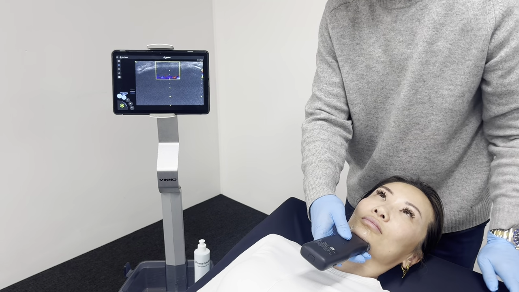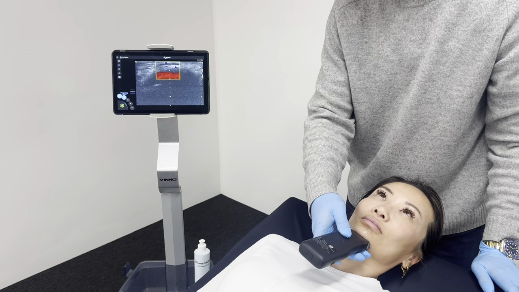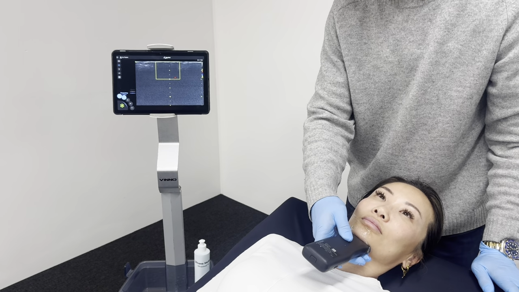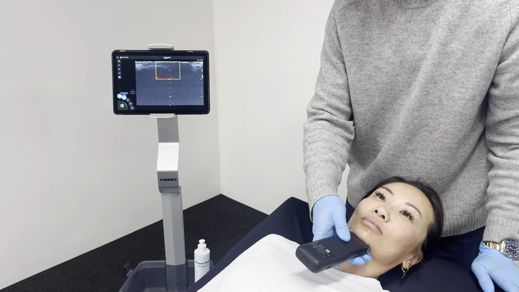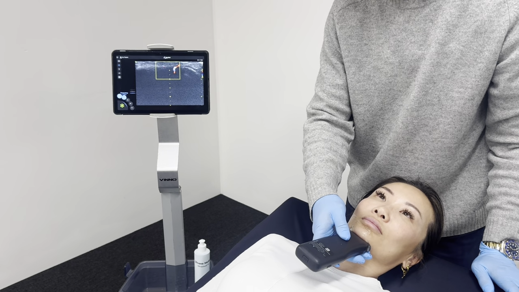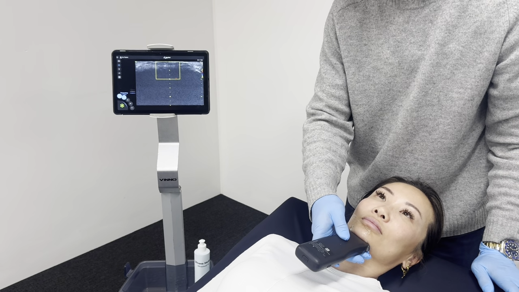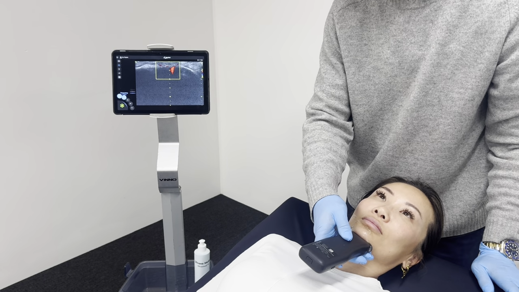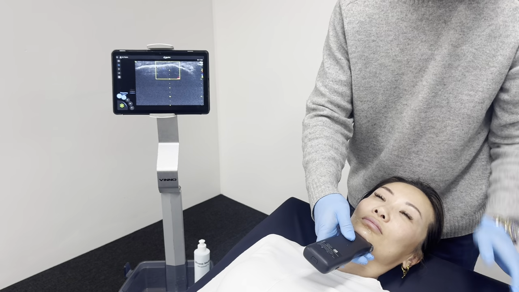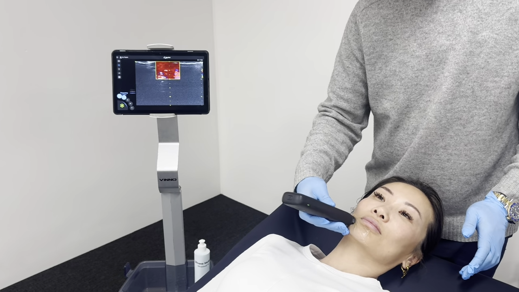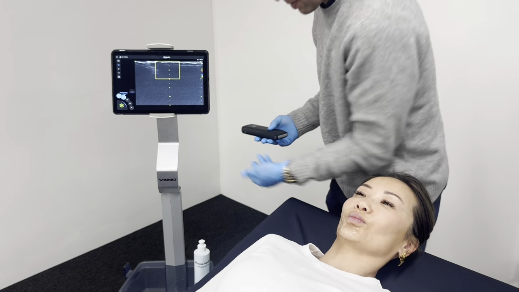I'm going to increase the colour gain. And just every now and then I was picking up that vessel just off to the side. There it is again. So I'll hold still there. And we can see just off the centre line, just by a fraction, we have that ascending mental artery. So I'll position that in the middle, and that's just probably a few mil to the left of centre. So that's the chin.